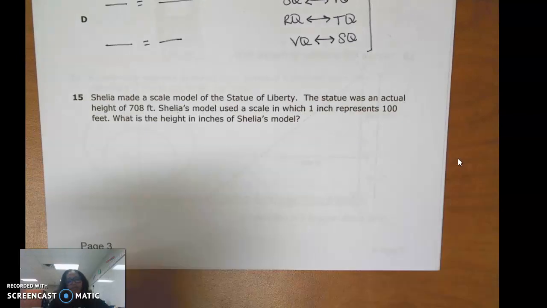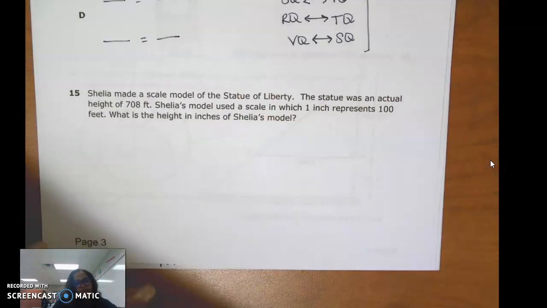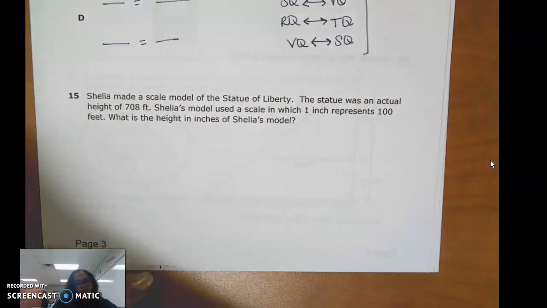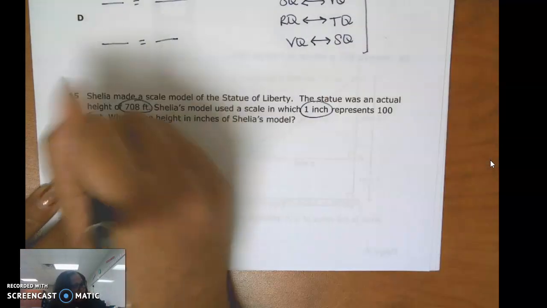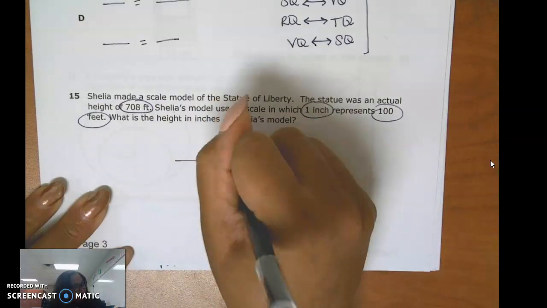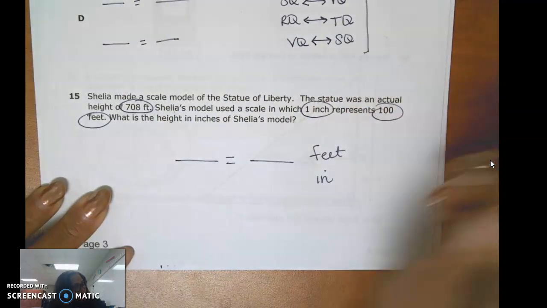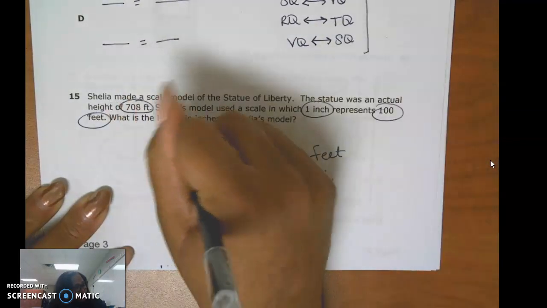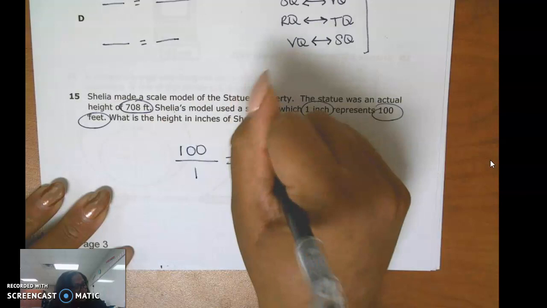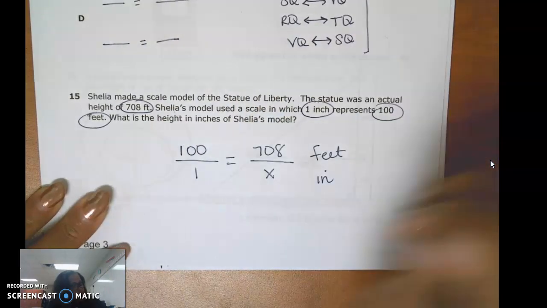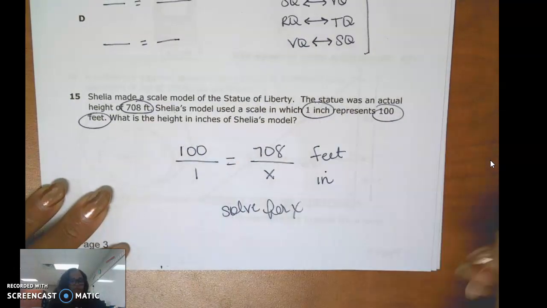Number 15. Sheila made a scale model of the Statue of Liberty. The statue was an actual height of 708 feet. Sheila's model uses scale in which 1 inch represents 100 feet. 708, 1 inch is 100 feet. So I've got feet on the top, inches on the bottom. I know that 100 feet is 1 inch, and I know that 708 feet is X inches. Solve for X.